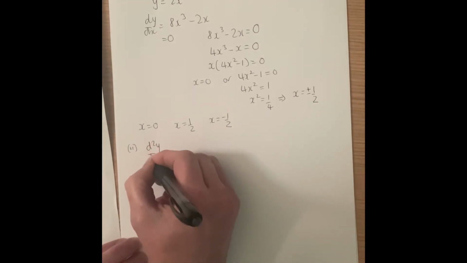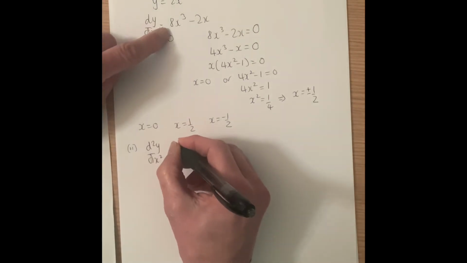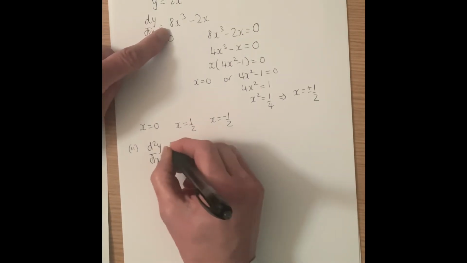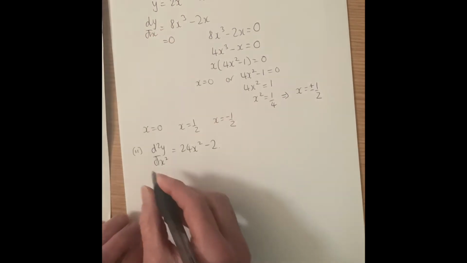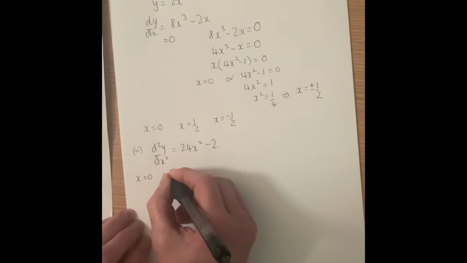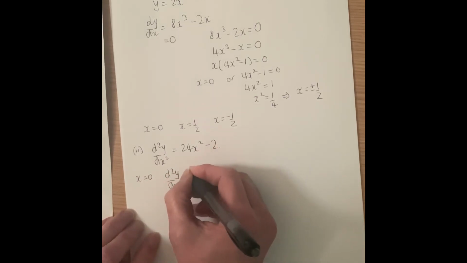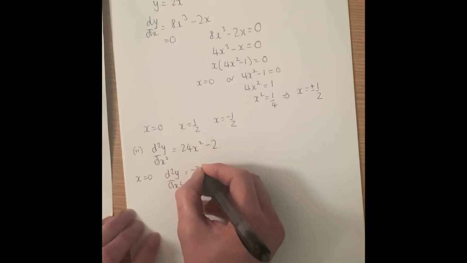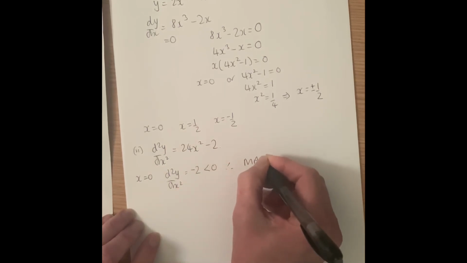So second derivative, so I'm going to differentiate again, so go back to my original, so I'm going to get 24x squared minus 2. When x is 0, that second derivative is going to be 0 minus 2. Negative, therefore maximum.